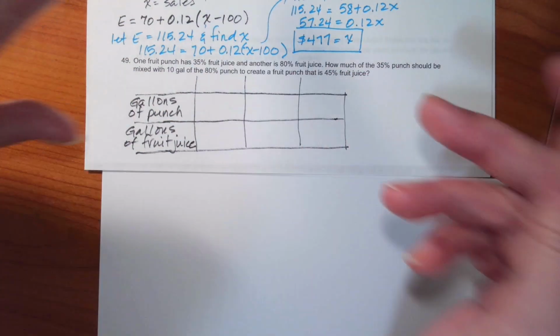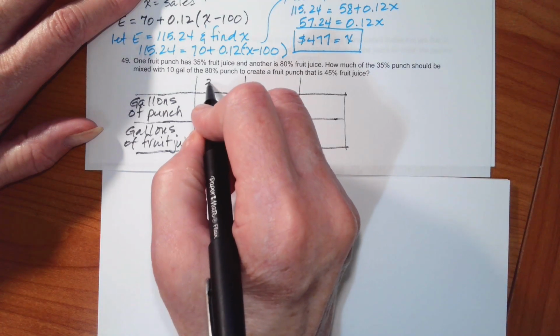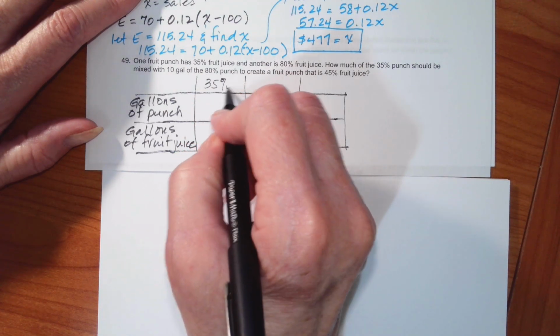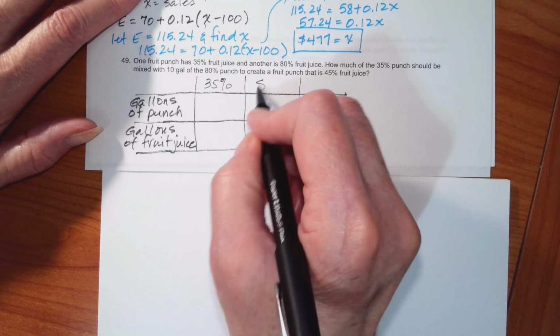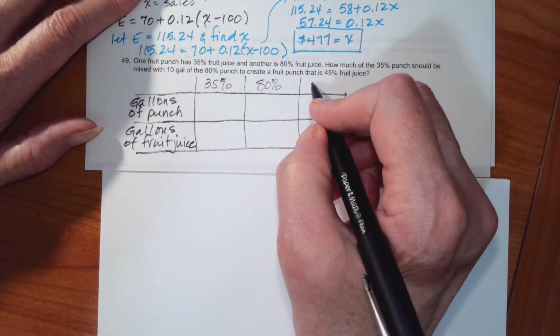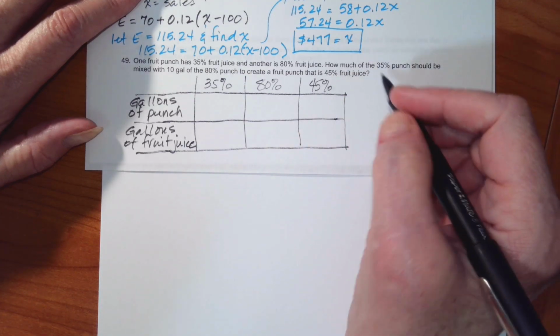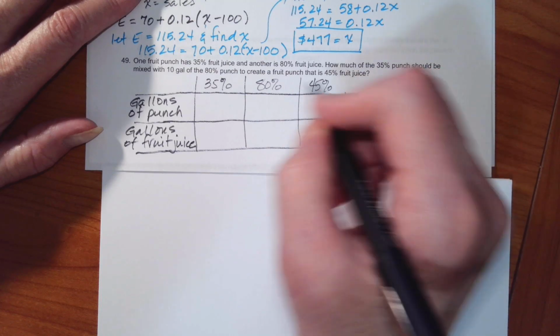Okay, we're broken down into taking 35% juice, mixing it with 80% juice, and ending up with a mix that is 45%. This is the mix.